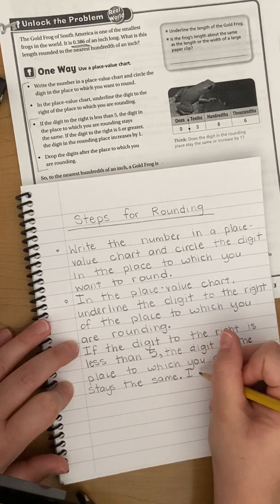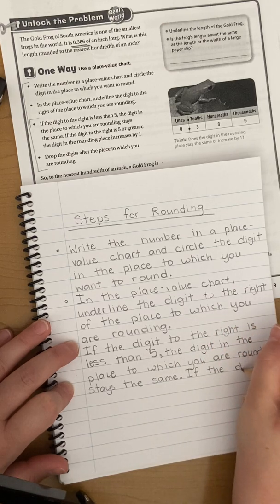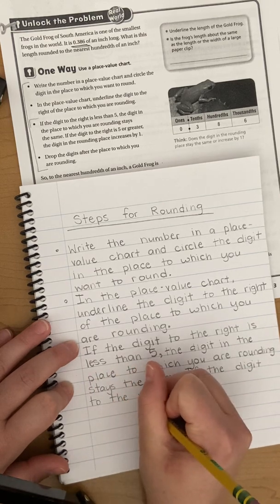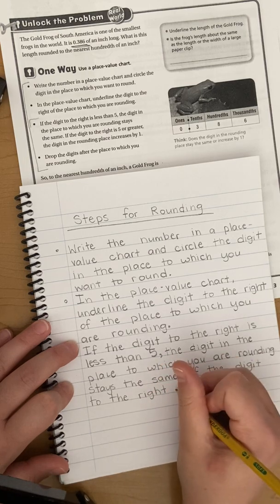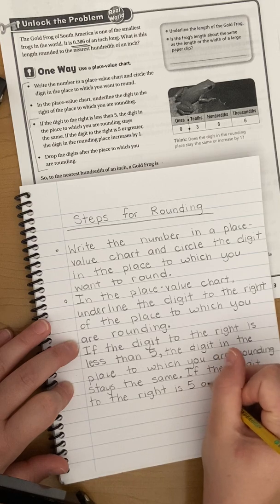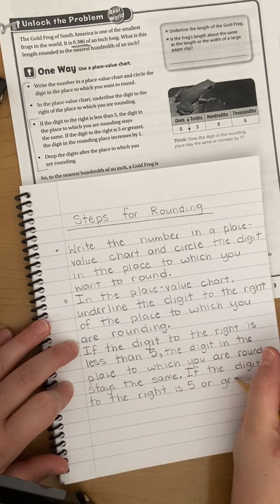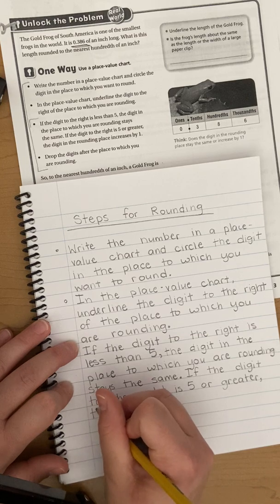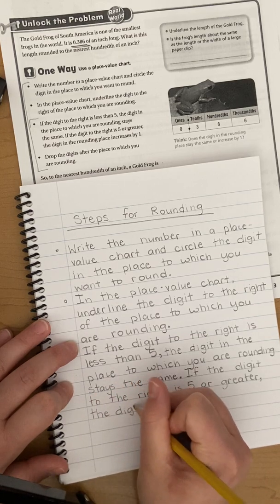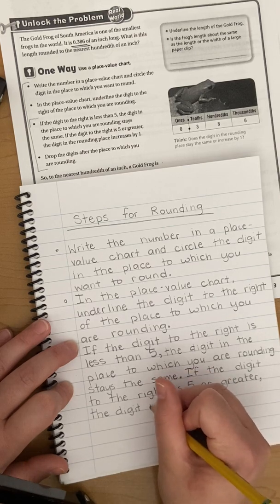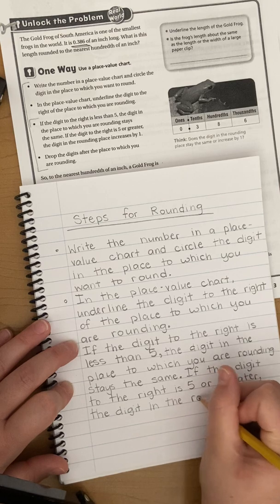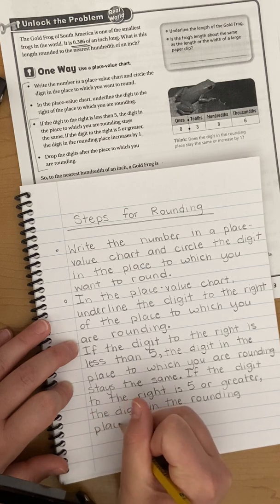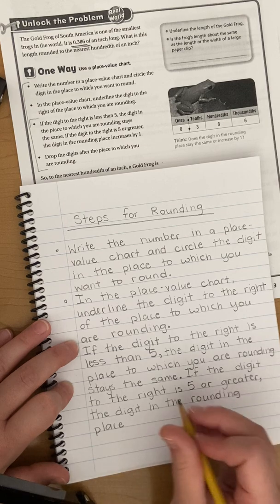If the digit to the right is 5 or greater, the digit in the rounding place increases by 1.